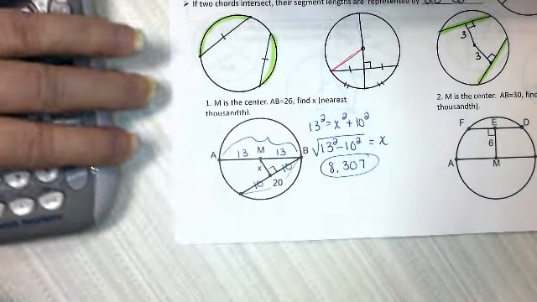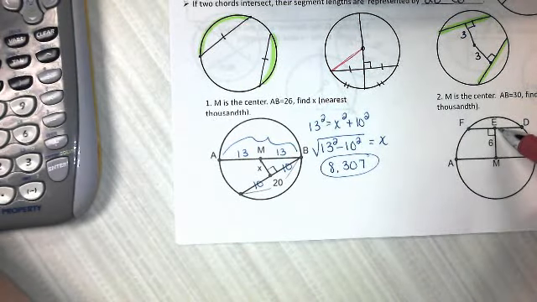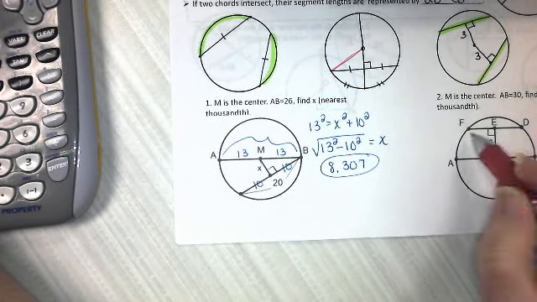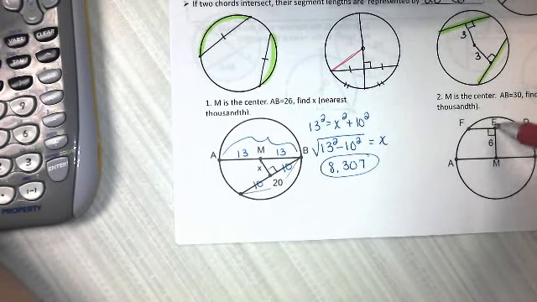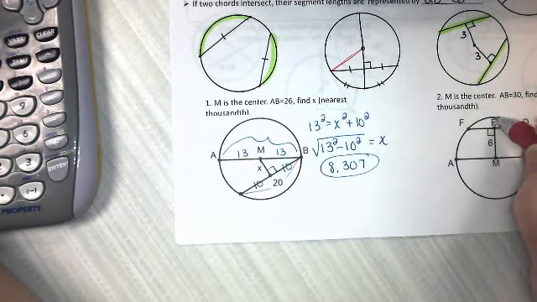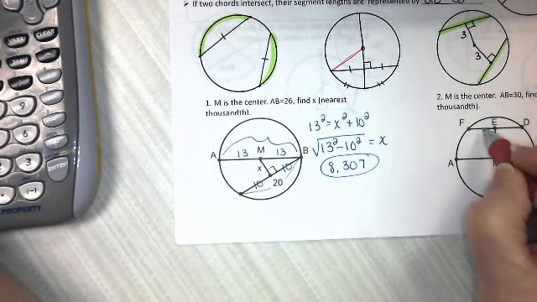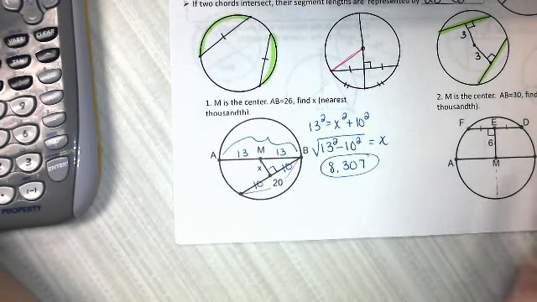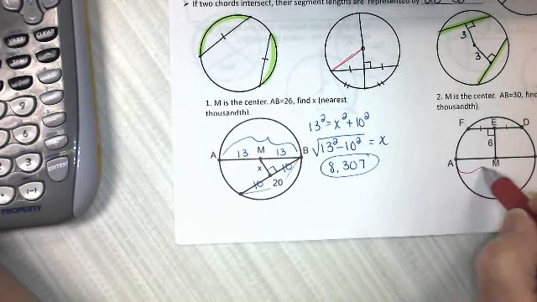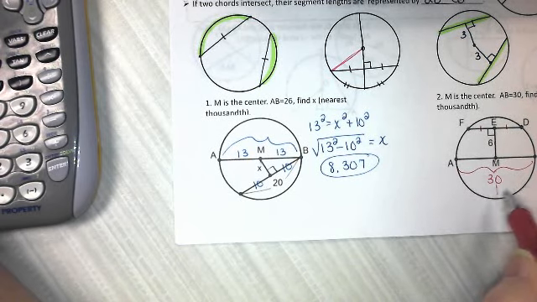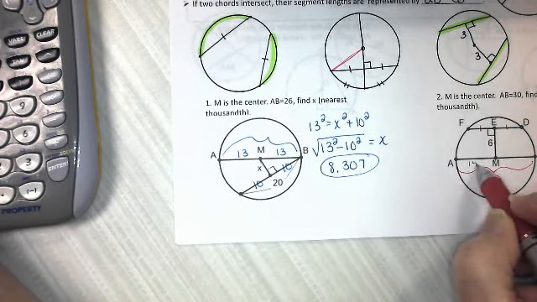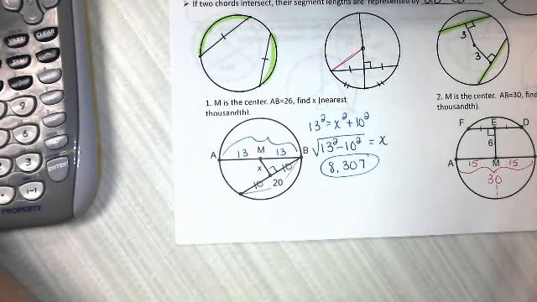Next question. M is the center again. EM is 6. Now notice that ME is perpendicular to the chord. Now I realize that ME is not a diameter, but you know, imagine it's part of a diameter, so that counts. Perpendicular to a chord, it's going to bisect the chord. If AB is 30, so they've given me the diameter is 30, that means each radius is 15.